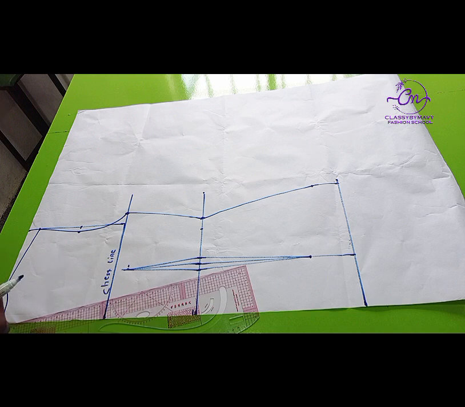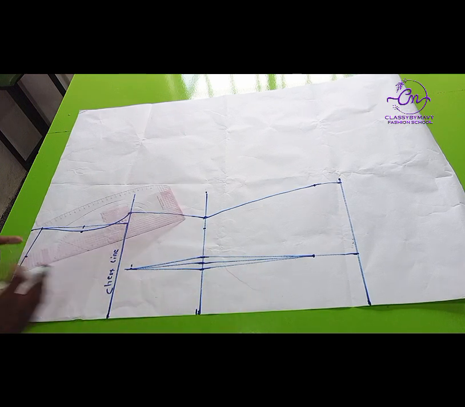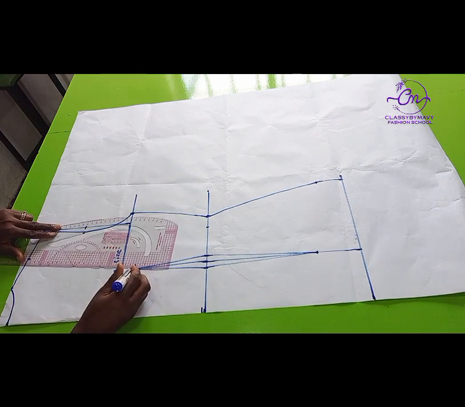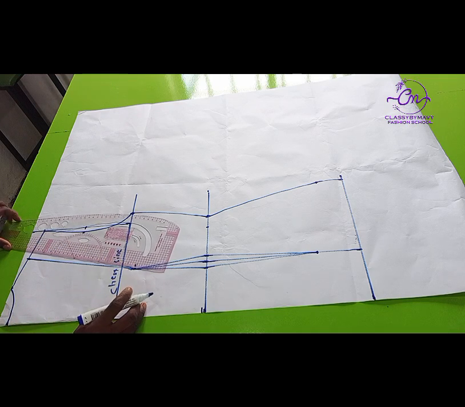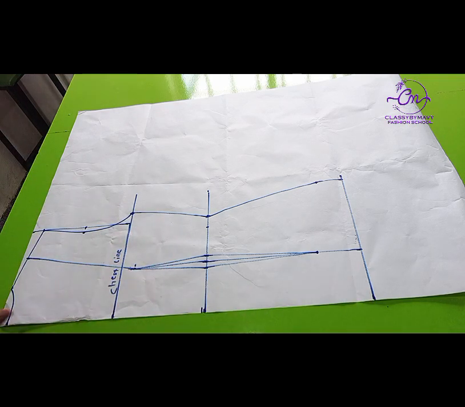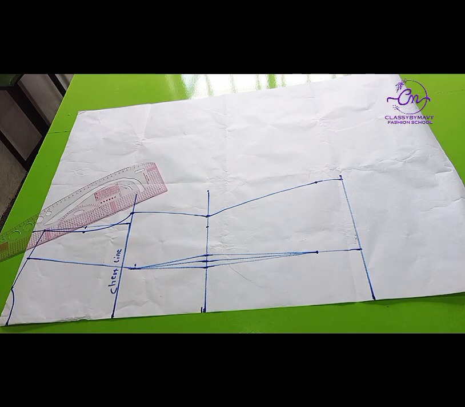Now I'll also, for this dart, I want a princess dart coming from the shoulder. So I'm dividing the shoulder into 2. Then I'll be extending the dart leg also to that point. Just watch me. Can you see? I've done that. Now our back is complete, but we need to do our back tightening.